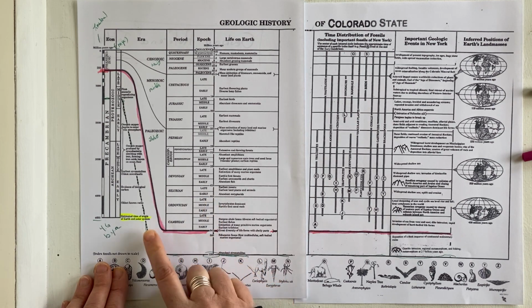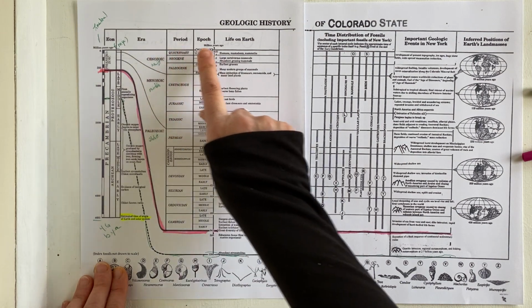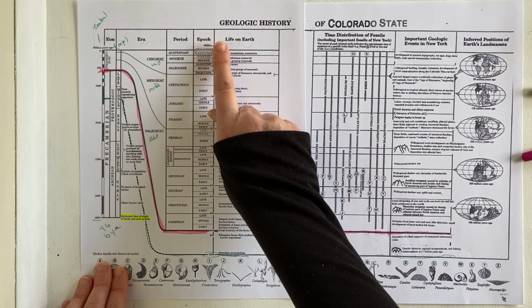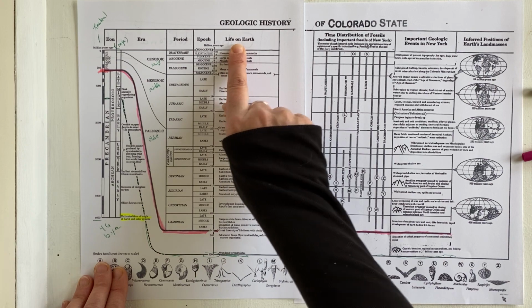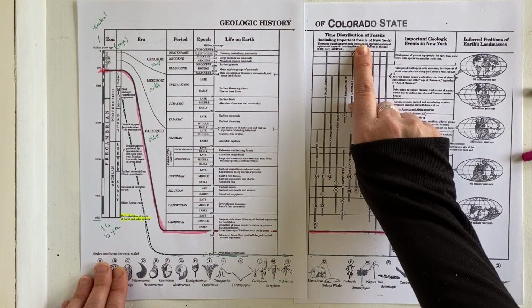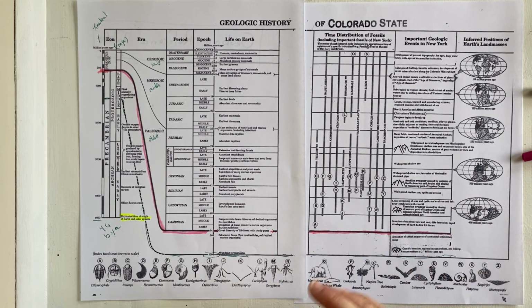Okay, so let's go down. So we have eon, era, period, epoch, further broken down. And then we have some life on Earth information. And then we go over here. Time distribution of fossils.